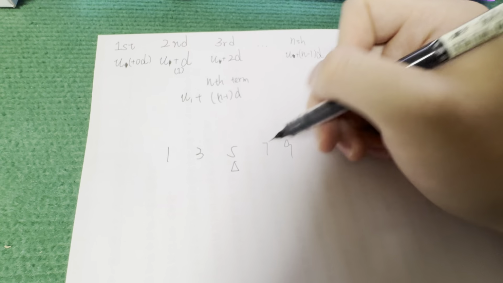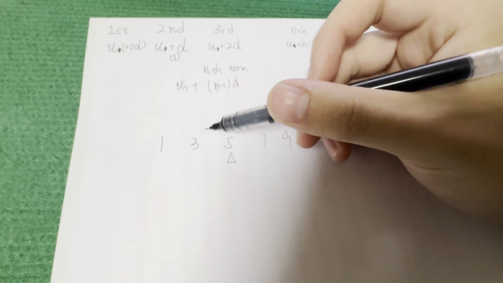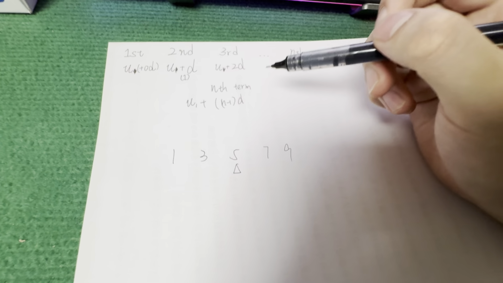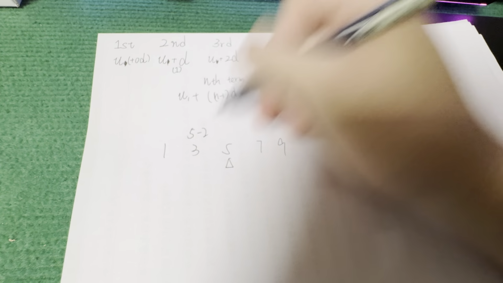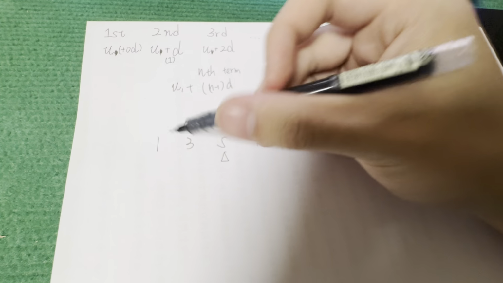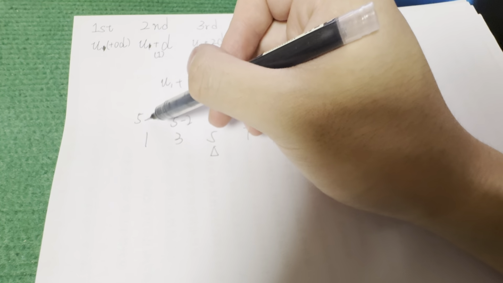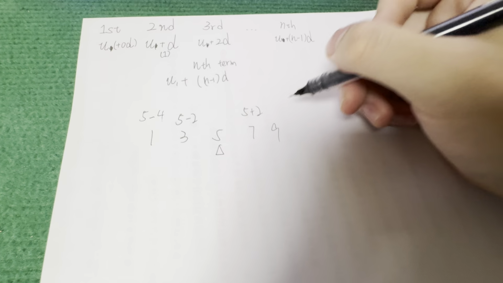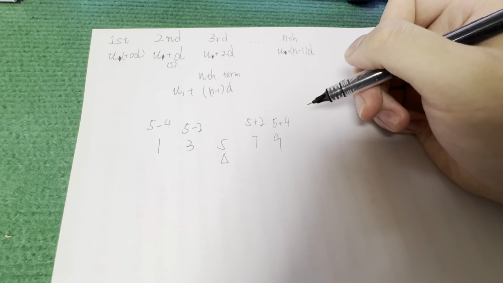So let's try to find some pattern. Because it is an arithmetic sequence, we know that 3 is equal to 5 minus 2, 7 is equal to 5 plus 2, 1 is equal to 5 minus 4, and 9 is equal to 5 plus 4.